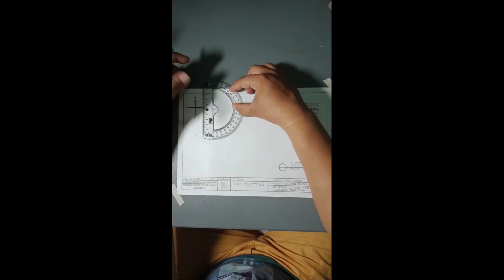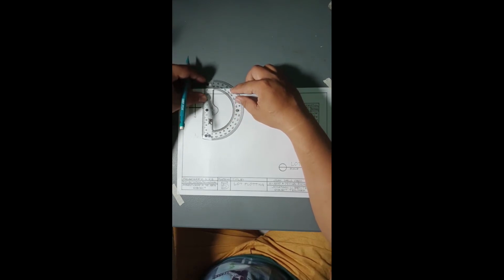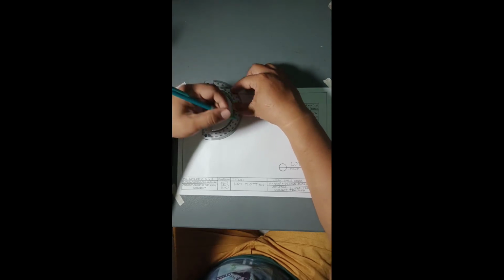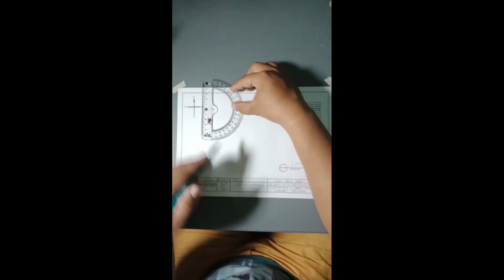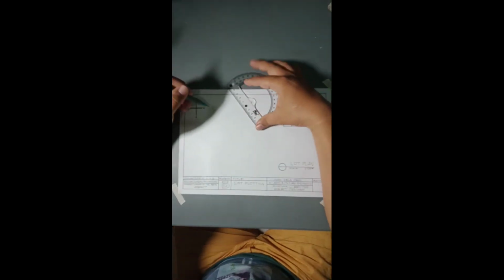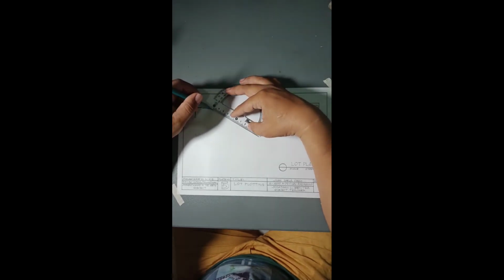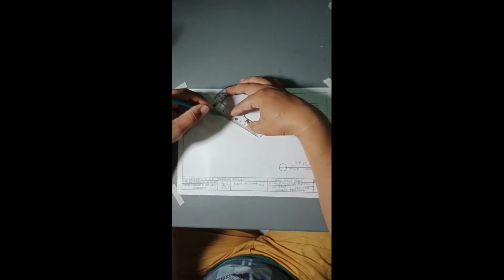Let's find 60 degrees, which is here, at the alignment with 60 and 120. Let's create a line from there going to the angle. It is 8.7 meters.